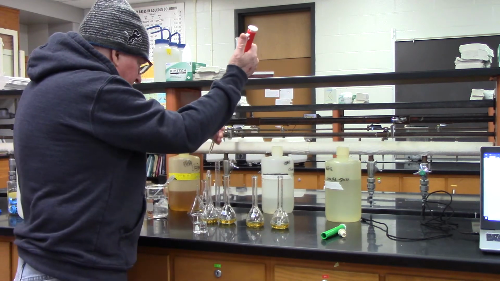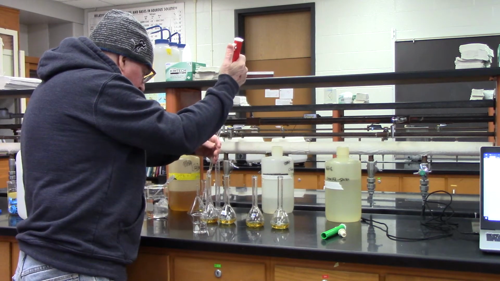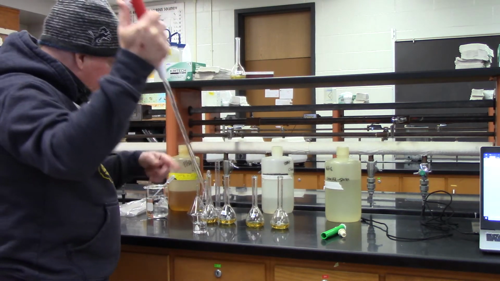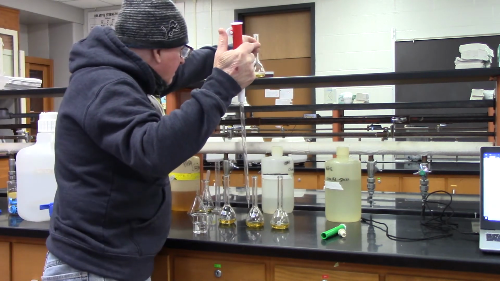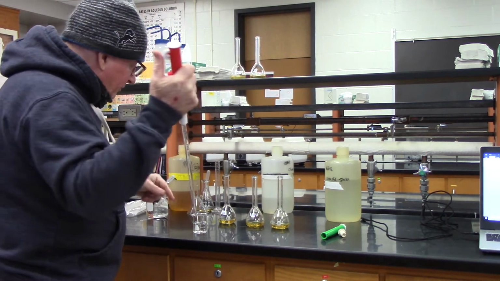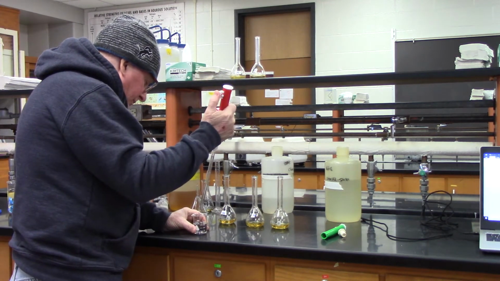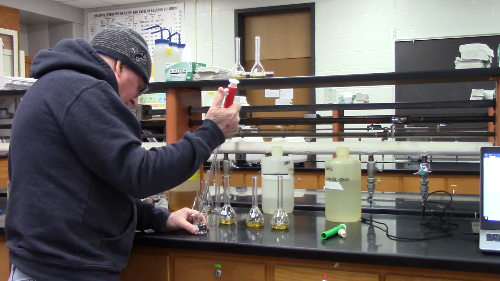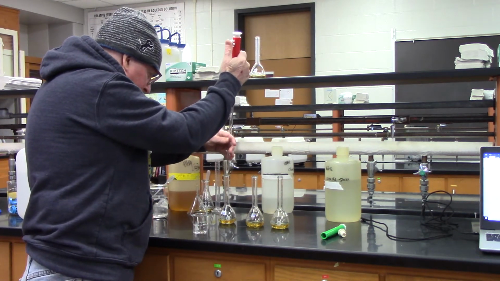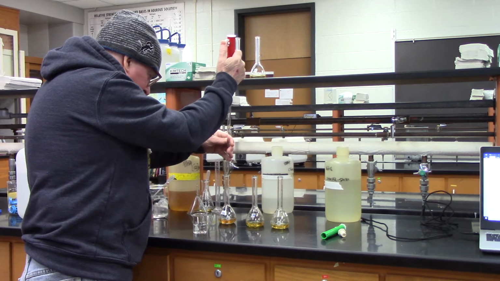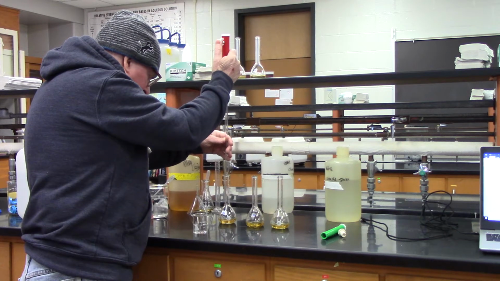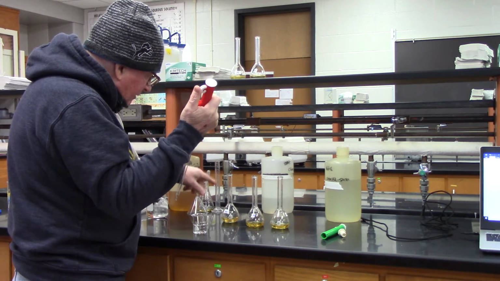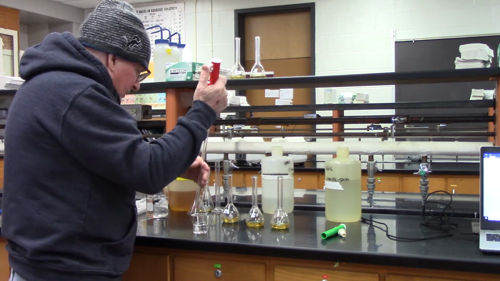So I get 2 mils. All right. Now there's a tiny bit left. I don't have to worry about that because it's already accounted for, that accommodates for that difference. Okay, next one gets 4, so I go up to 6. And I just kind of put it on the side. If there's a little drop at the end, I knock it off. Anything that gets on the side, I'll worry about when I fill it up to its final volume.